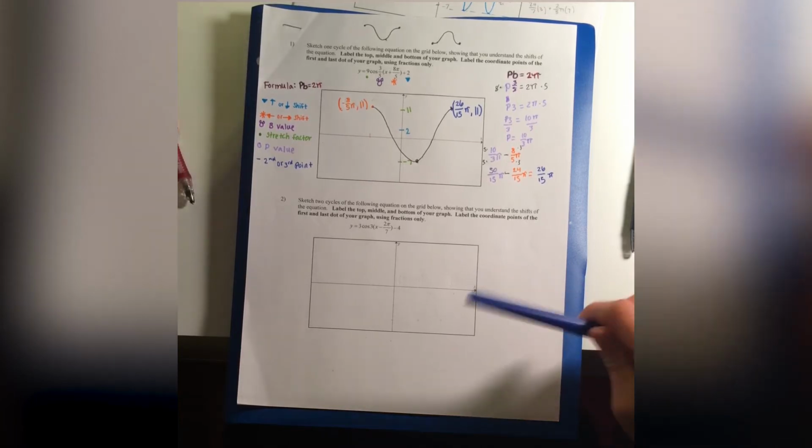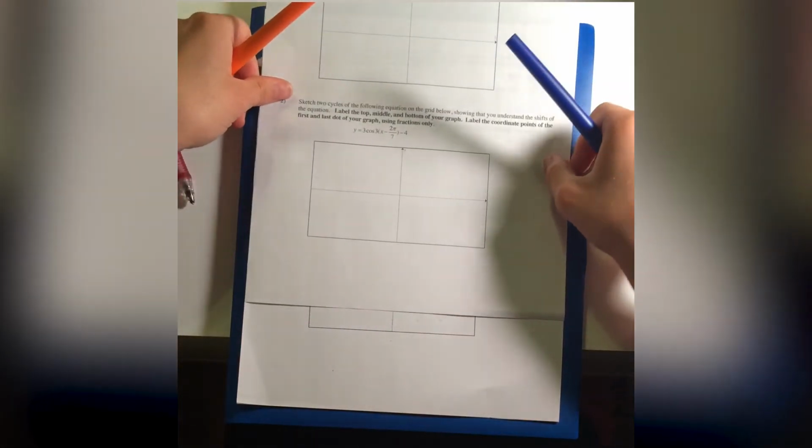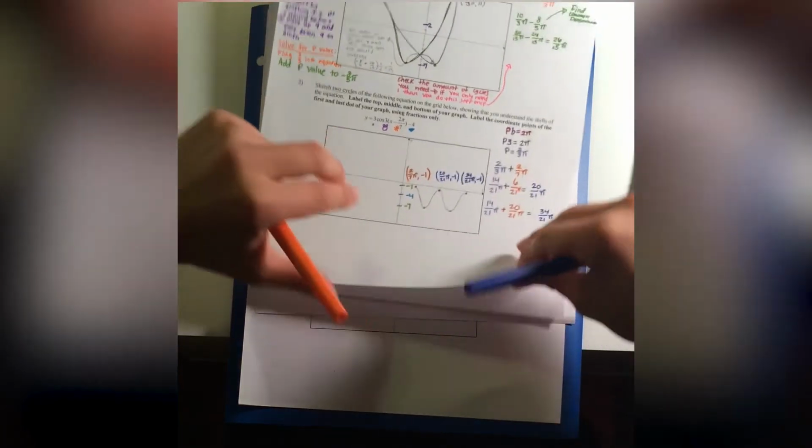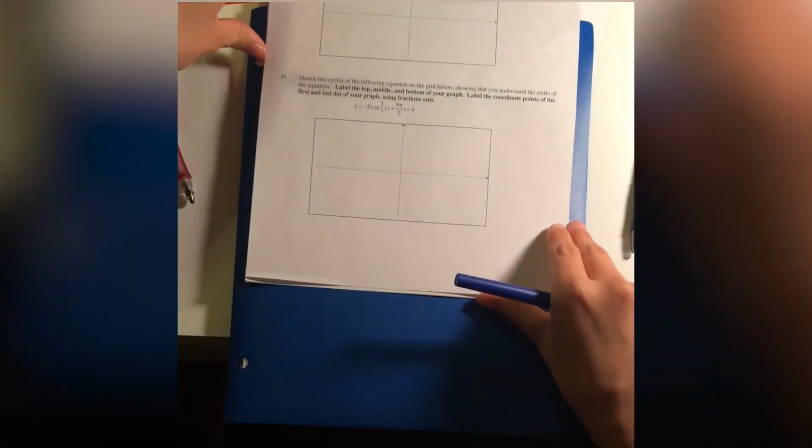You will label it a little bit different, but I want you to try it, and I'll show you the answers. So go ahead, pause the video, and then go ahead. Okay, so here's the answer. And then we will do the bottom of this next one. Okay, so we're doing 4. This one's a sketch 2 cycle, so I can show you how to do it.